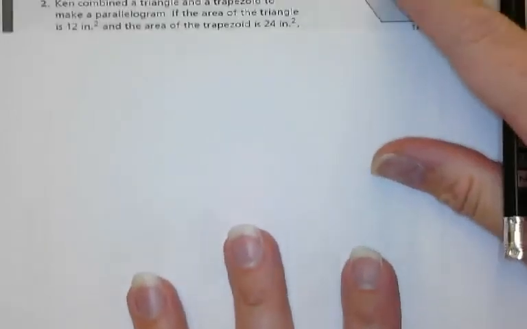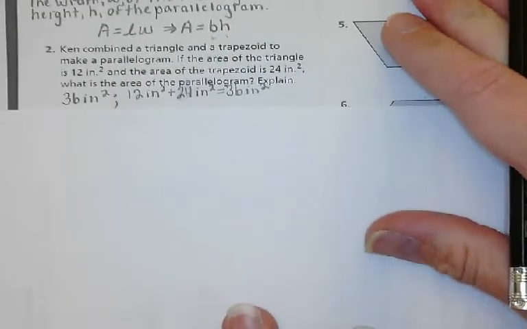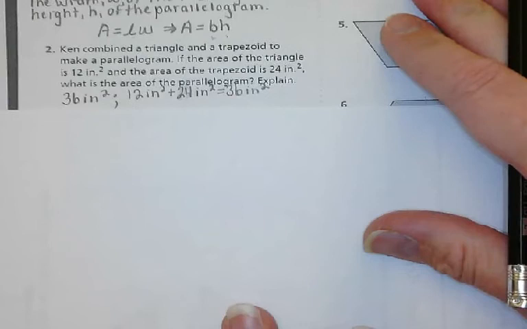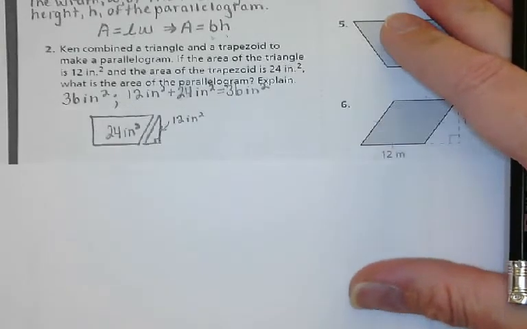Okay, number 2. Ken combined a triangle and a trapezoid to make a parallelogram. If the area of the triangle is 12 inches squared and the area of the trapezoid is 24 inches squared, what is the area of the parallelogram?